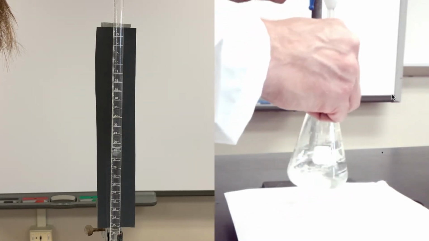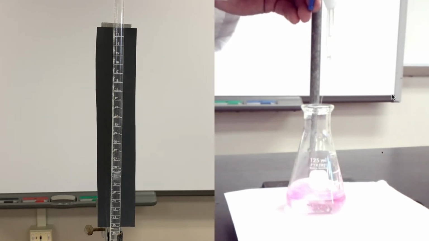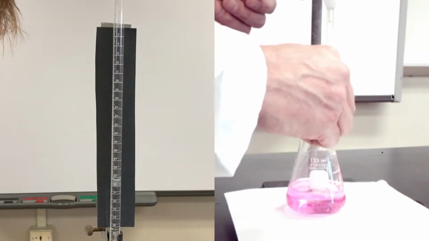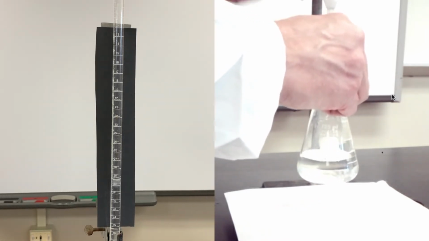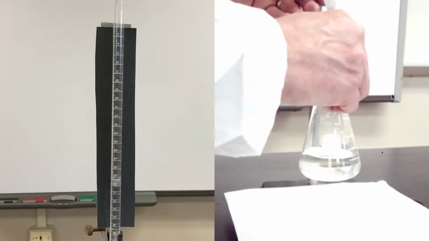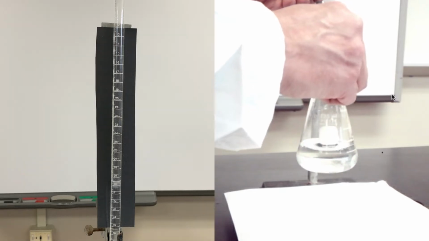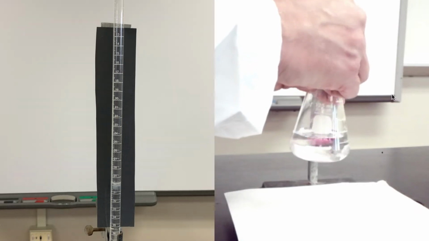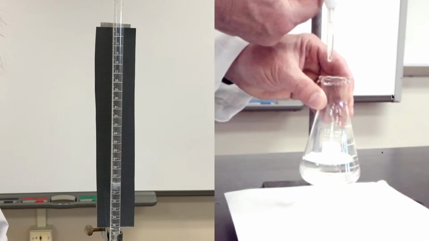You'll notice if I give it a swirl, that color change goes away. I'm getting closer here, so I'm gonna slow down right around 29. Slow my rate, and let's see if I can keep that color or not. Nope, color's disappeared. All right, I'm right at 29, as you can see here, a little bit above 29. And I'm gonna add some more. Give it a swirl, disappears. Keep going, maybe drop by drop here. Let me get my hand out of the way so you can actually see that. Ooh, we're really close. Let's try again.